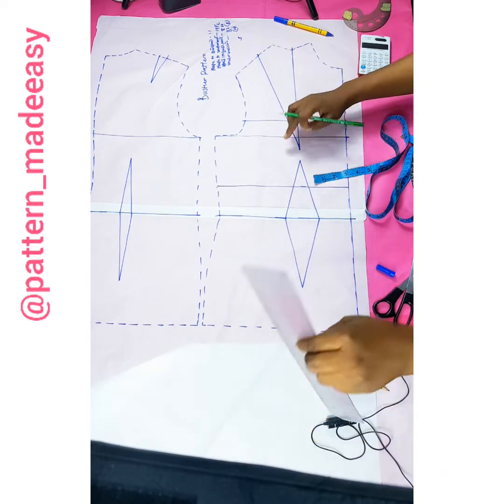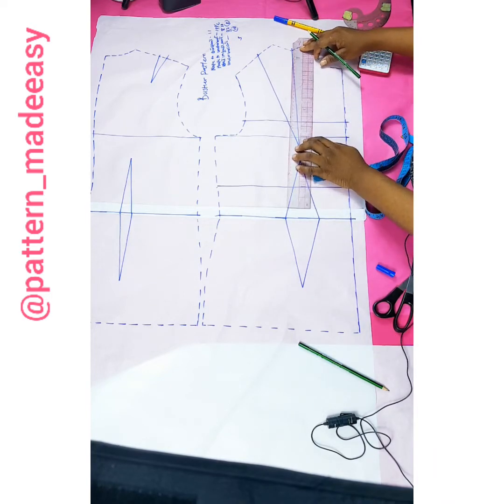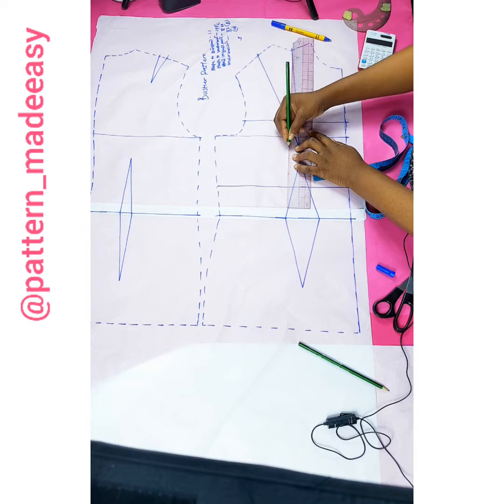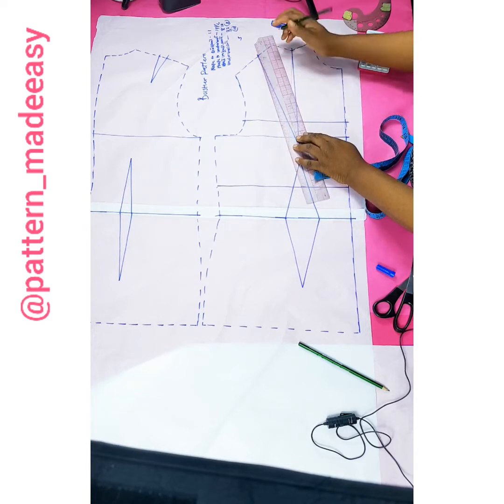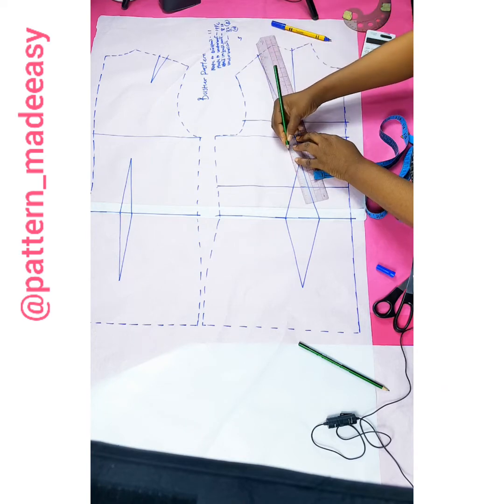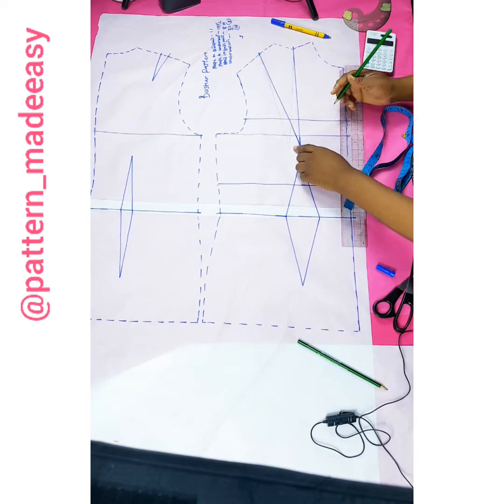Then the next thing you do is to reallocate the dart, connecting the two dart legs to the 5 inches point. So you can see I just reallocated it.